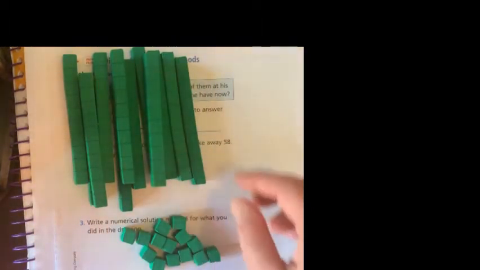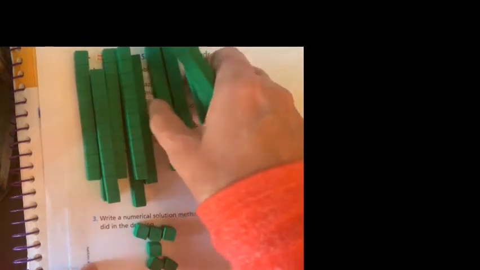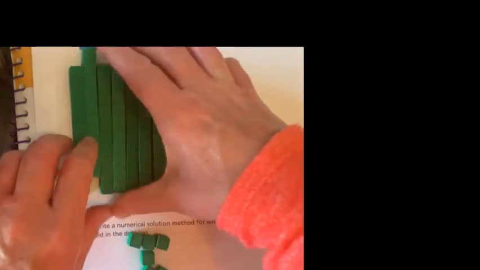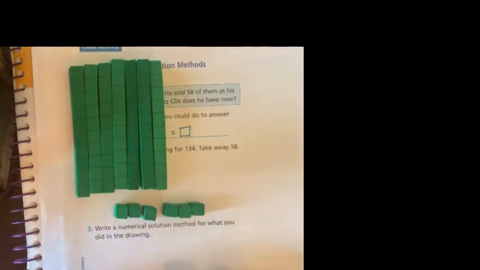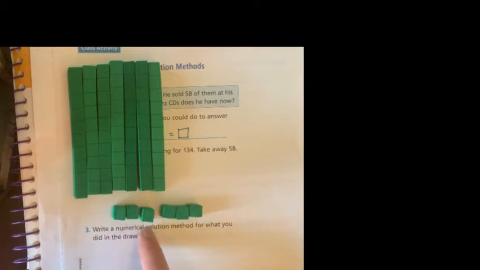So now I can take 58 away. I'm going to take 8 ones, 6, 7, 8. I'm going to get rid of those. And then I'm going to take away 10, 20, 30, 40, 50. I took away my 58. Let's see what we have remaining, and then we'll do the subtraction with numbers and see how we did. So with my manipulatives, I have 1, 2, 3, 4, 5, 6 ones, and 10, 20, 30, 40, 50, 60, 70. 76 should be what's left over.